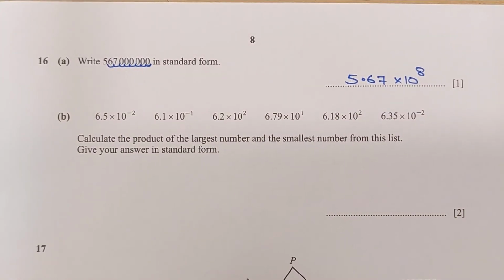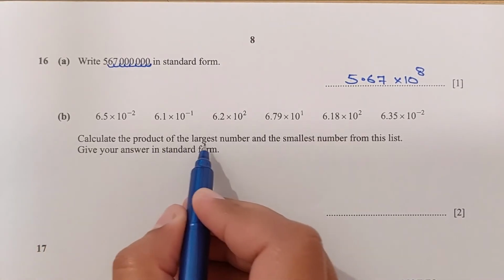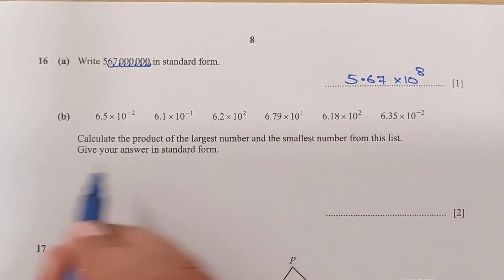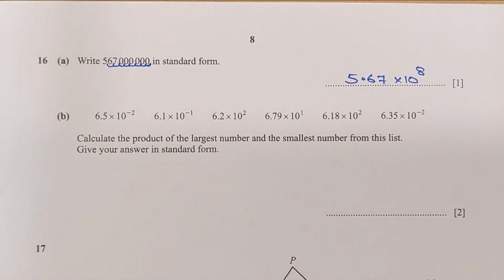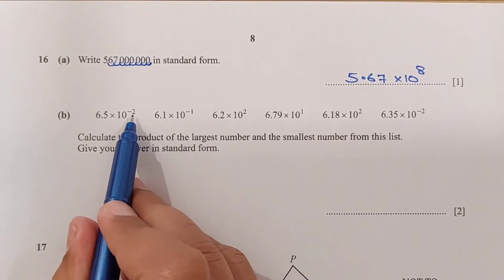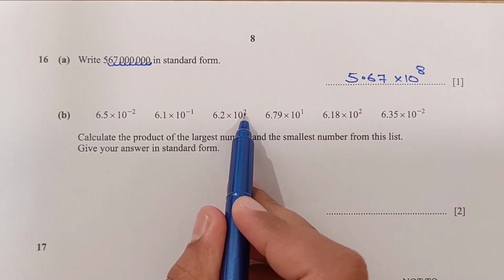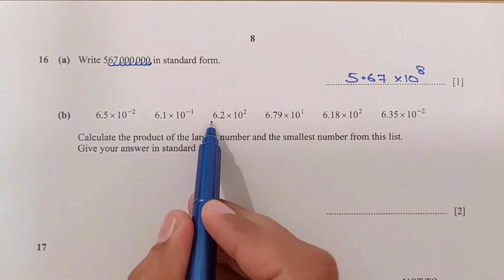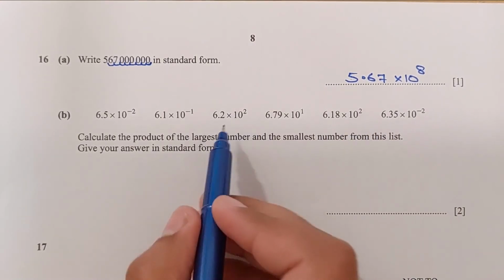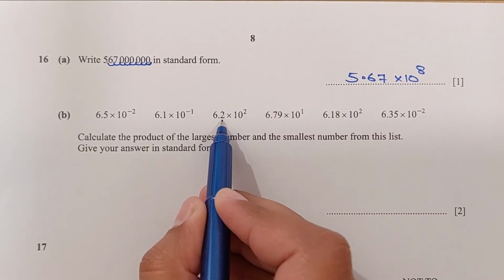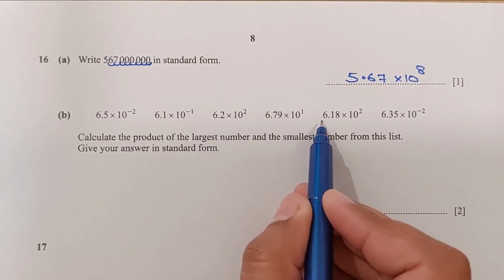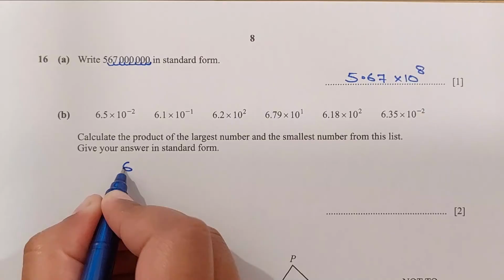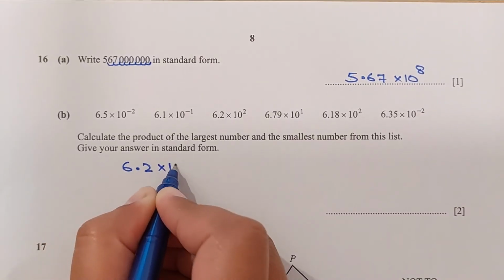Now for part B, calculate the product of the larger number and the smaller number from this list. Give your answer in standard form. The larger number is a number with a positive power. The powers are 2, 1, 2. So 2 is the highest one, and with power 2 we have two numbers, 6.2 and 6.18. So 6.2 is the bigger one. The larger is 6.2 times 10 exponent 2.